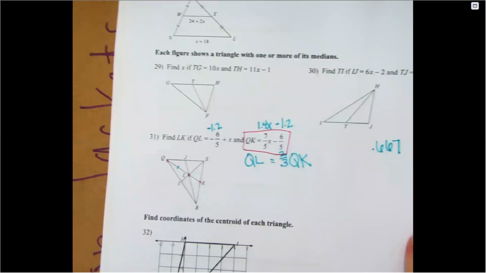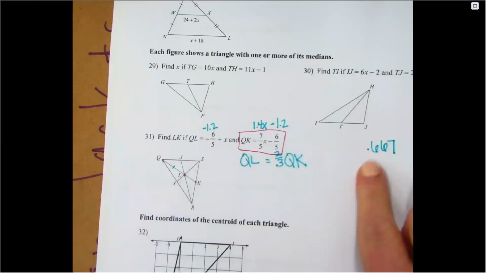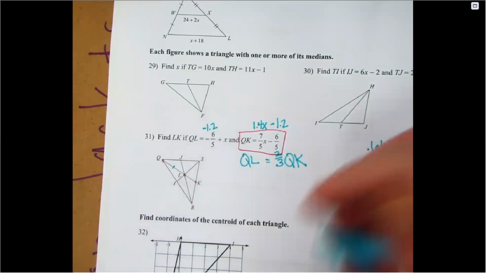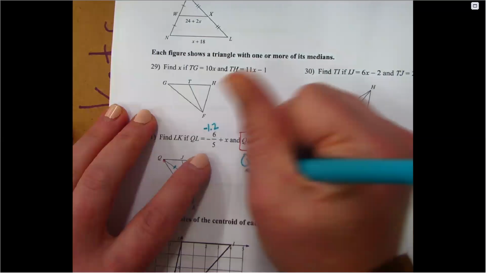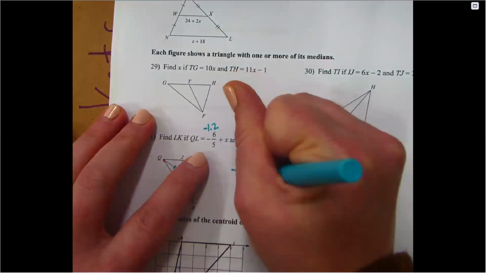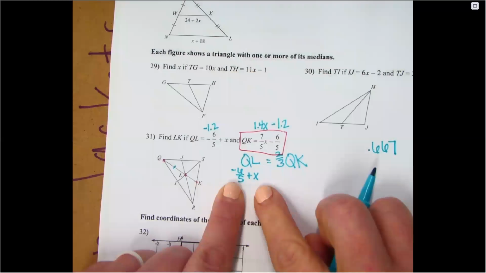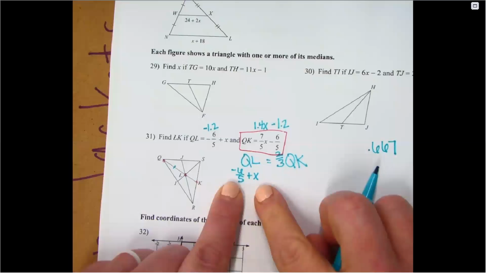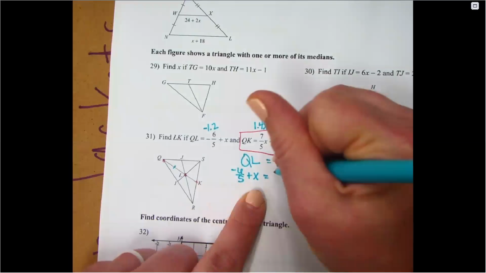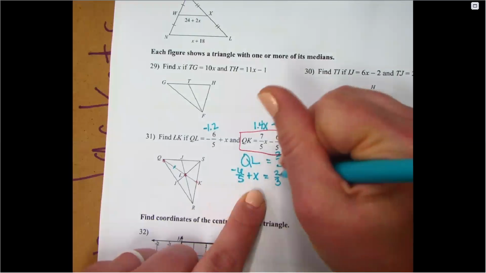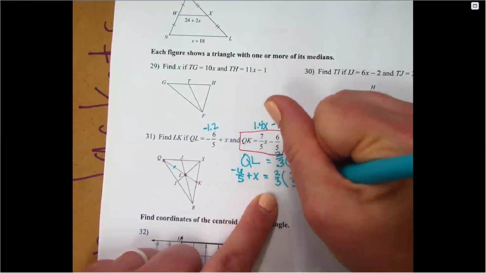Don't just say 0.7 because that's a pretty drastic round, whereas this is going to be a little bit easier to not have to round quite so much, okay? But I'm going to show you how to do it exactly. I feel like probably some of you have done that. So QL is negative 6/5 plus x equals 2/3 times QK, which is 7/5 x minus 6/5.